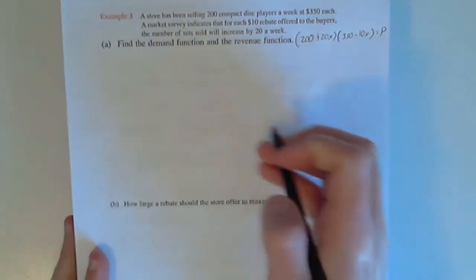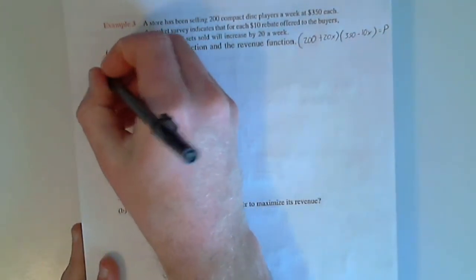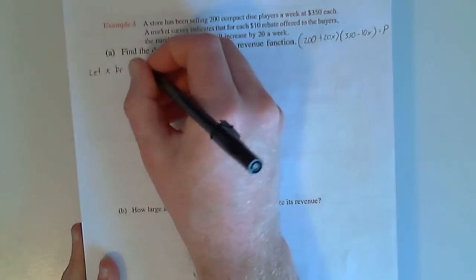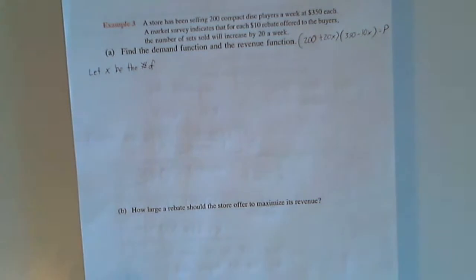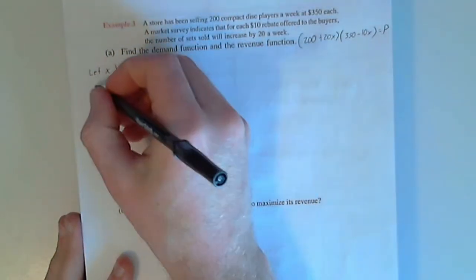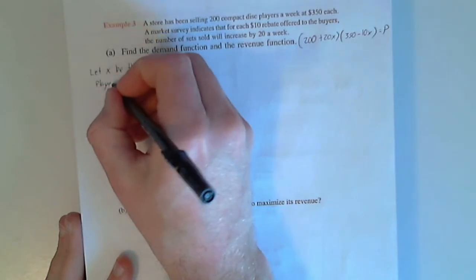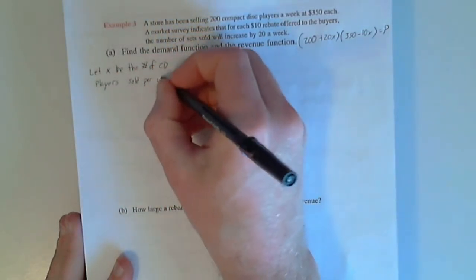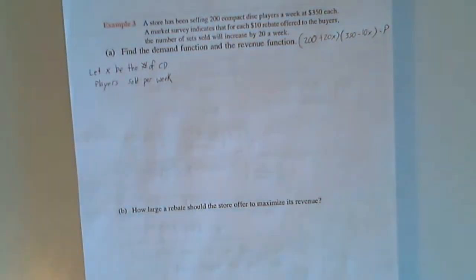So we're actually going to say, let X be the number of CD players sold. Because it has to be.